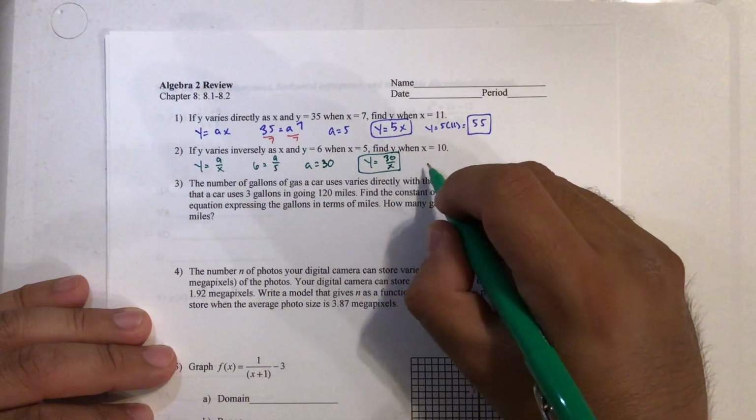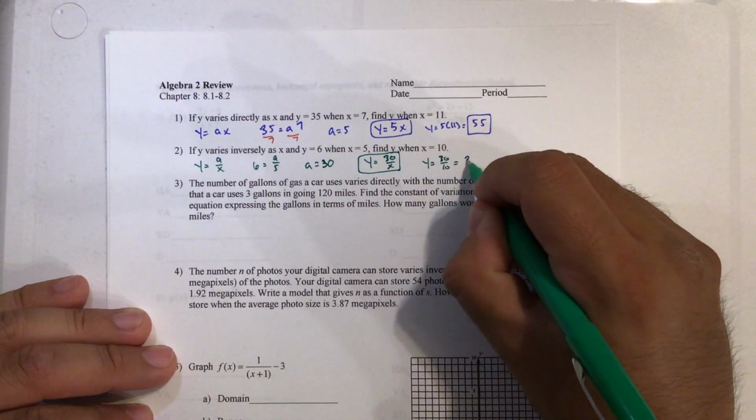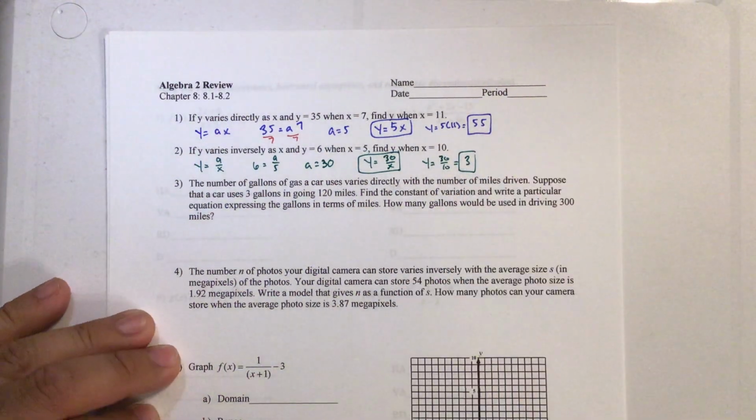And then it says find y when x equals 10, so y equals 30 divided by 10, which is going to be 3.